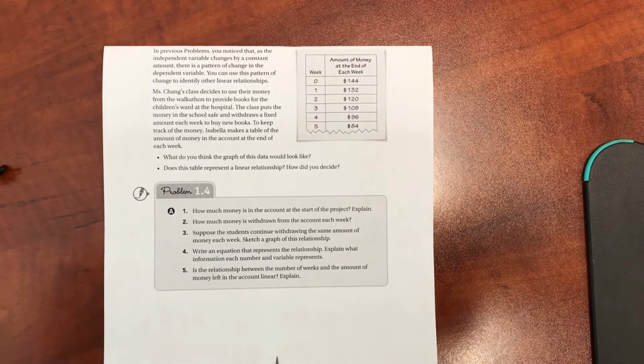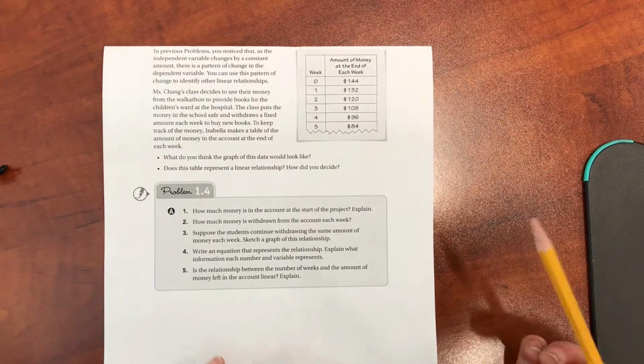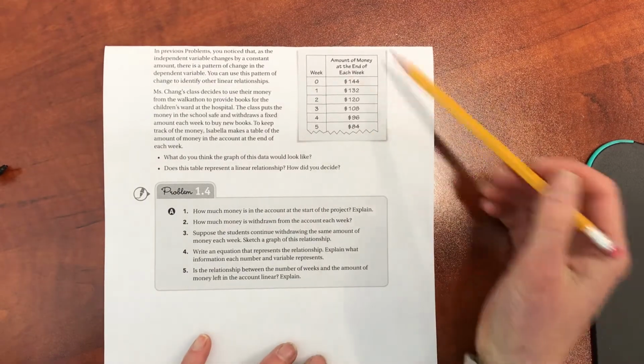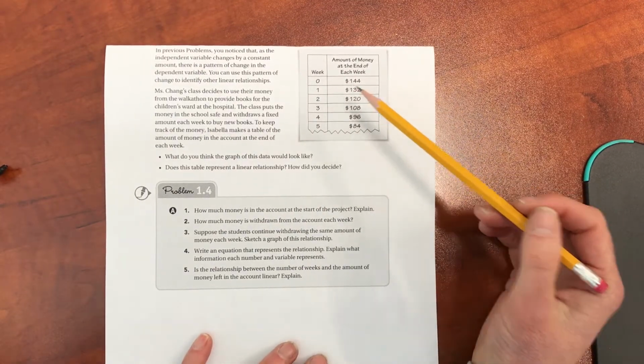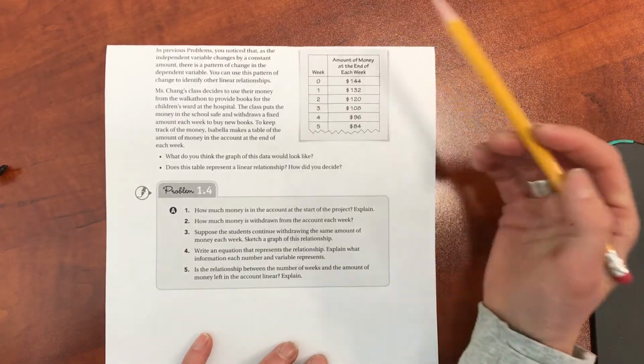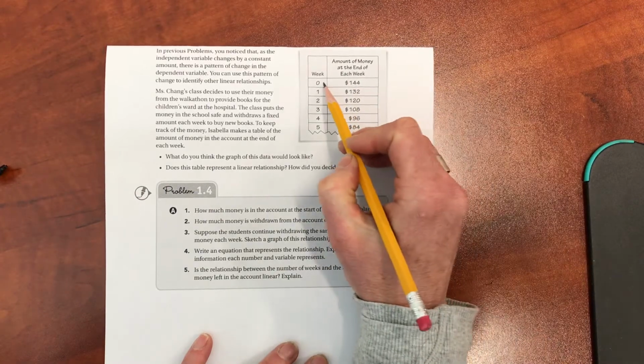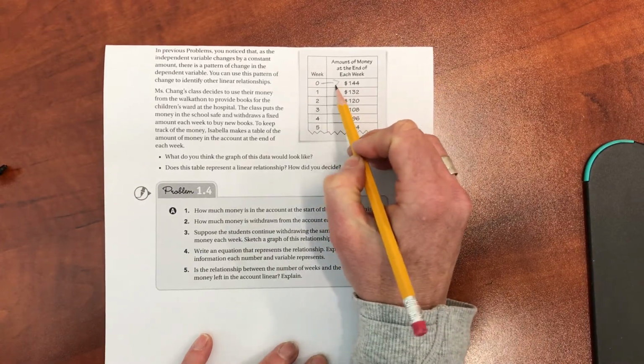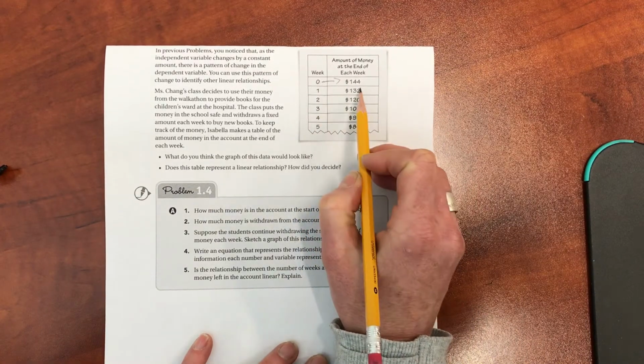As we progress in this unit, we're going to start looking at relationships that aren't truly proportional, but are linear. And this is a good example of something that is not proportional, but is linear. And so in our previous module, we were always able to, in a table, look straight across and think about what did I multiply this number by to get here?